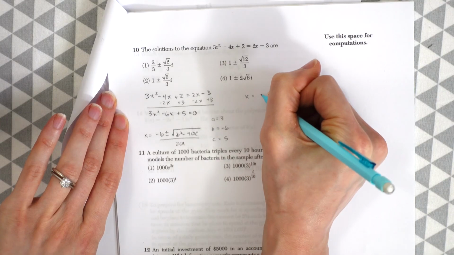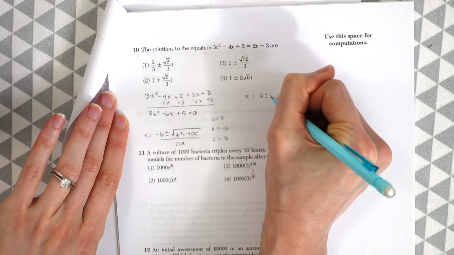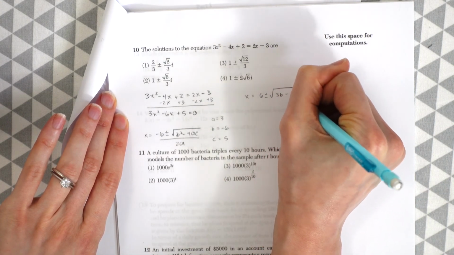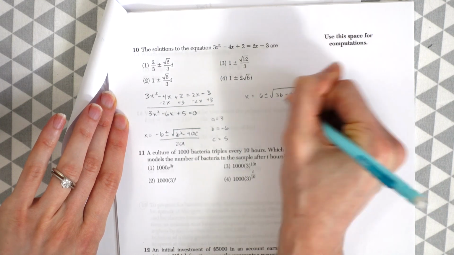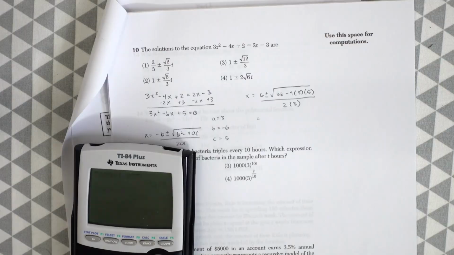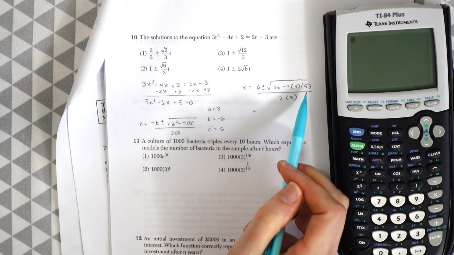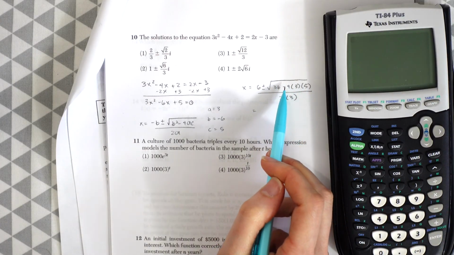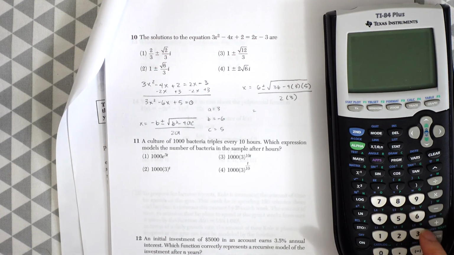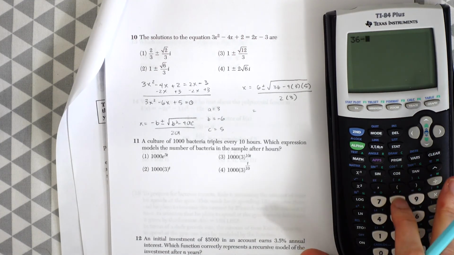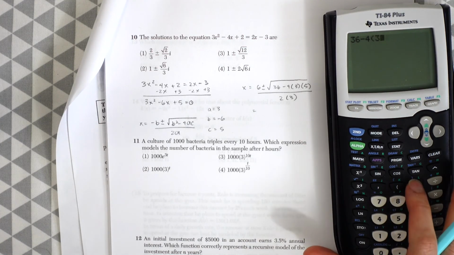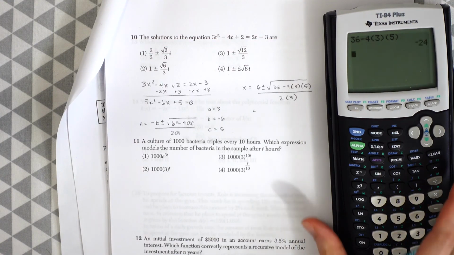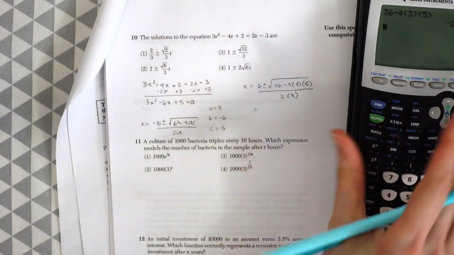So x equals negative b. The first thing I always like to do when it comes to quadratic equations is plug in everything under the radical first. So we have 36 minus 4 times 3 times 5, which gives us minus 24.